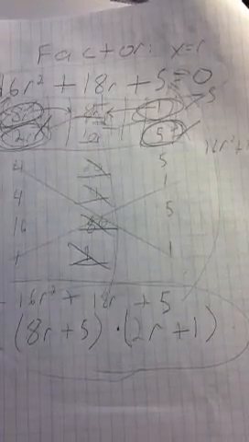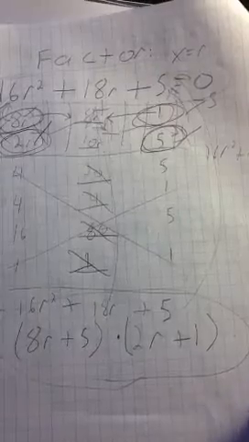If you don't know how to multiply them, you can use the FOIL method. The FOIL method would be, first you multiply the first set of numbers first, so 8 and 2, that'd be 16r squared.